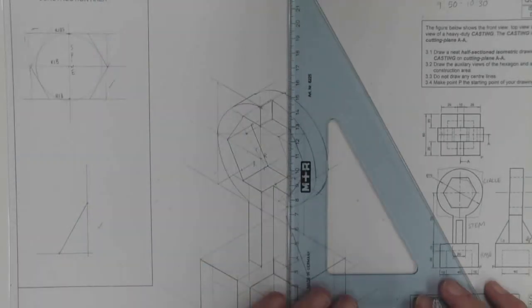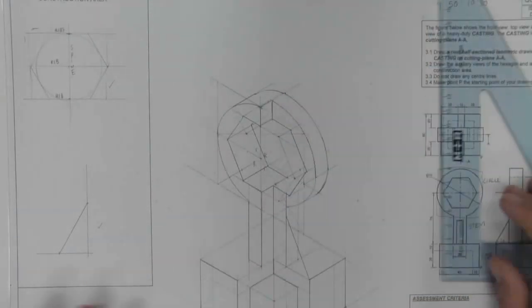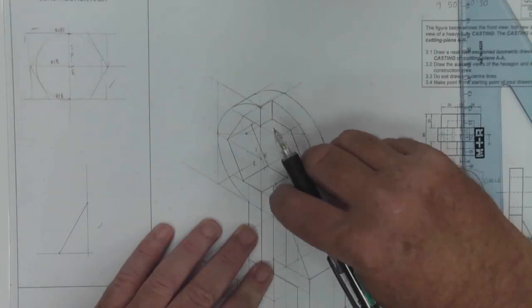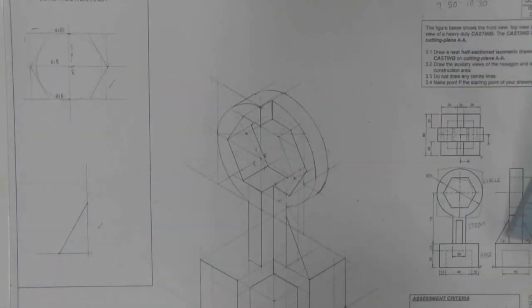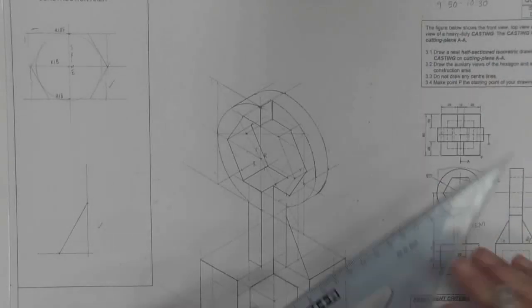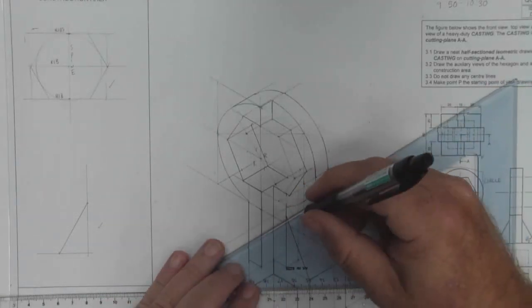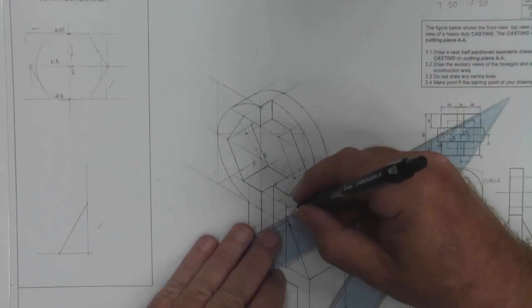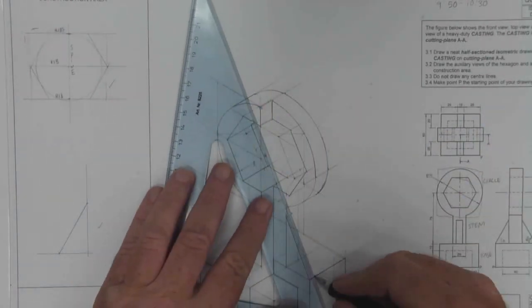And there is that aspect there. Now the rib has got a width of 10, so I can then mark off a distance of 5. Mark off 5 at the top, 5 at the bottom, and then I can join them up.